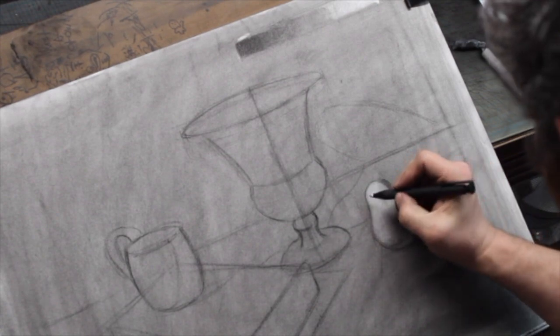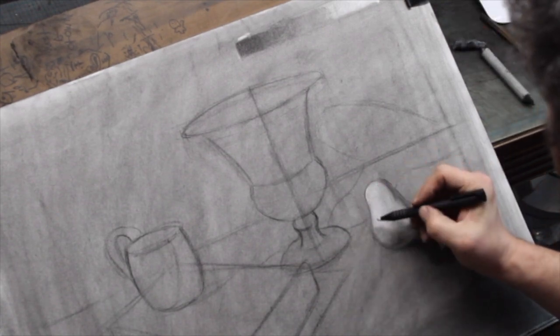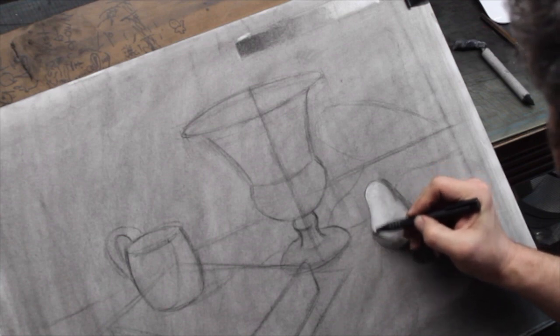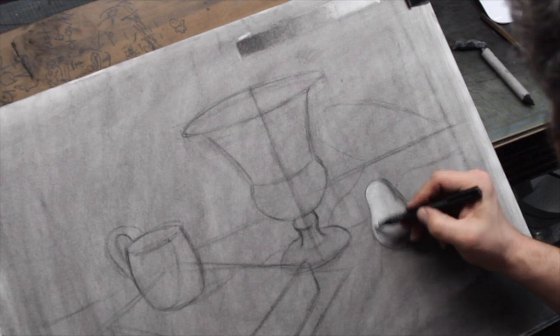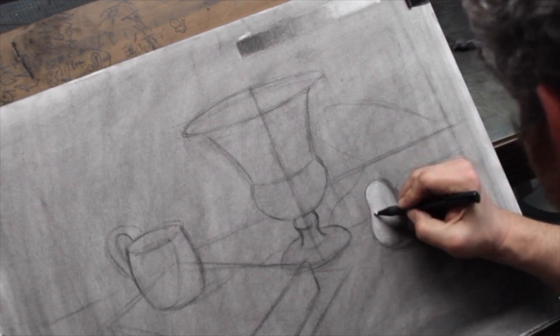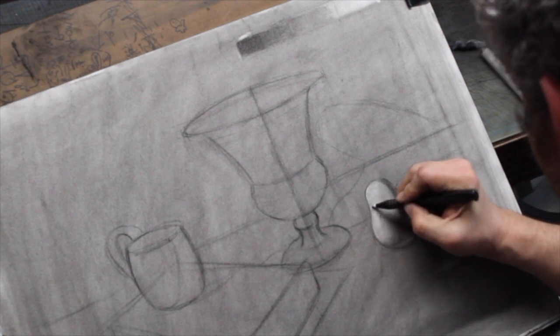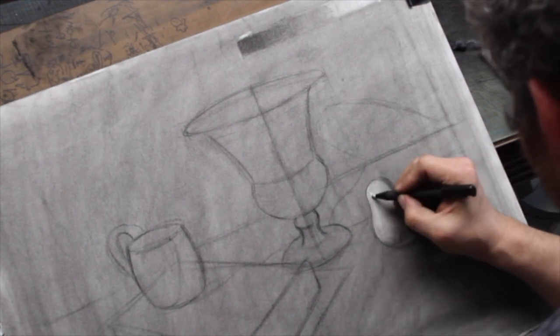For sharp edges, you can use your hard eraser. Now, be careful. Don't go too bright. We need to reserve some brighter values for our highlights. Okay. So let's erase out the highlights here, like this. We're going to erase out some highlights here, right? And we're going to erase some here, like this.